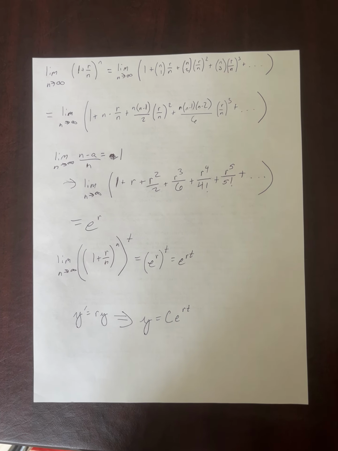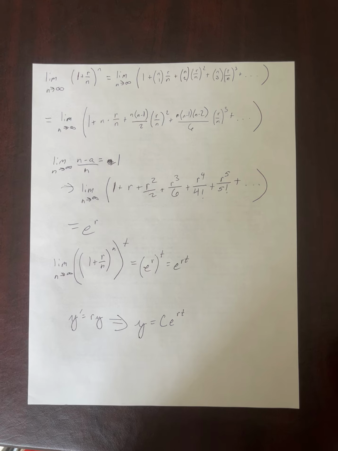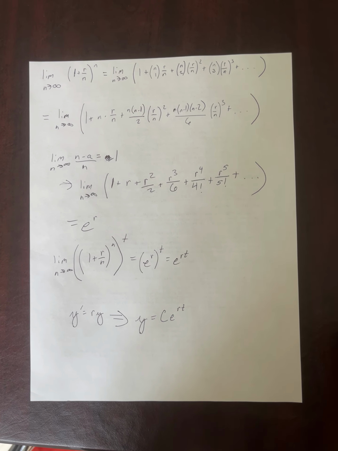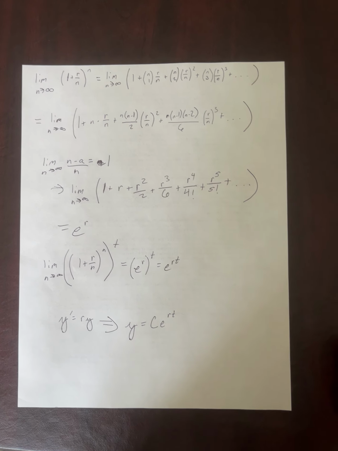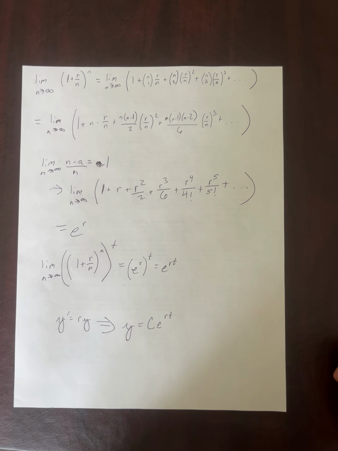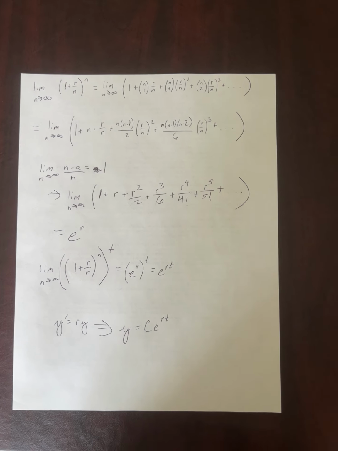and distribute the exponent according to the normal distribution rules, it gives us 1 plus n choose 1 times r over n plus n choose 2 times r over n squared plus n choose 3 times r over n cubed, and so on.